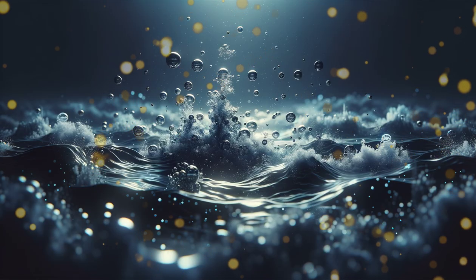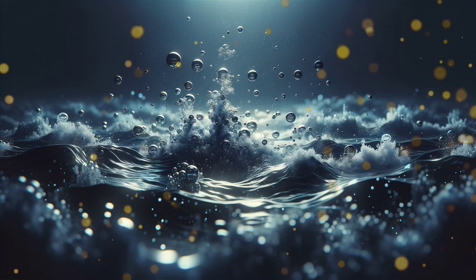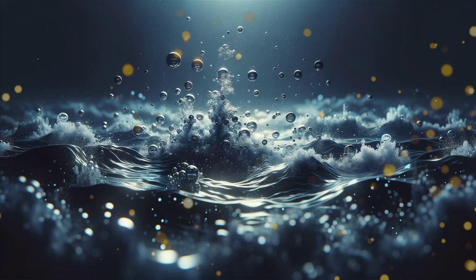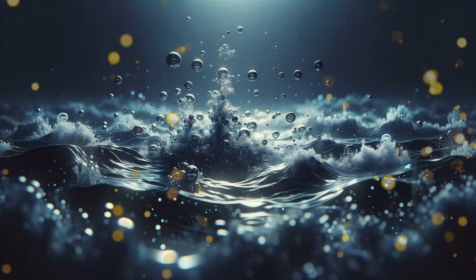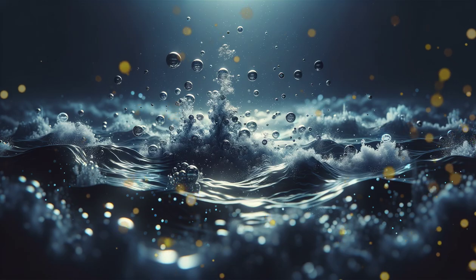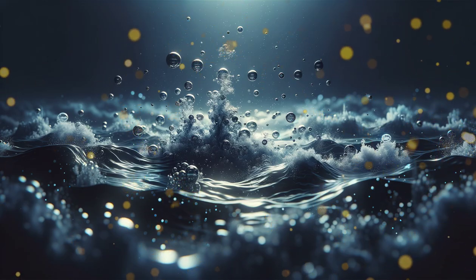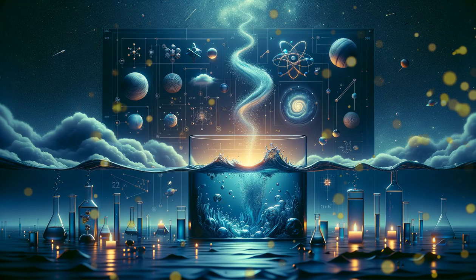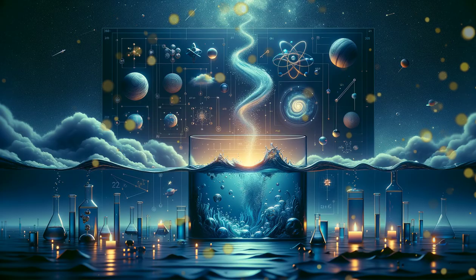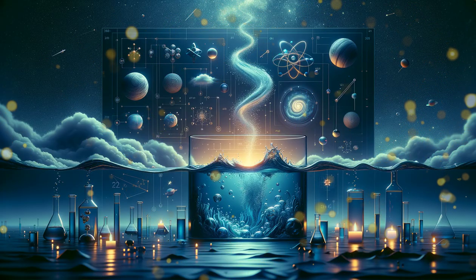This process is solubility, an essential phenomenon that allows nutrients, minerals, and gases to dissolve into water, facilitating their transport within organisms. Without solubility, life as we know it would be impossible. The importance of solubility in biology cannot be overstated. It is the vehicle through which essential nutrients are absorbed, transported, and utilized by living organisms.